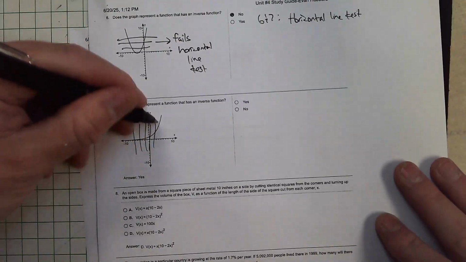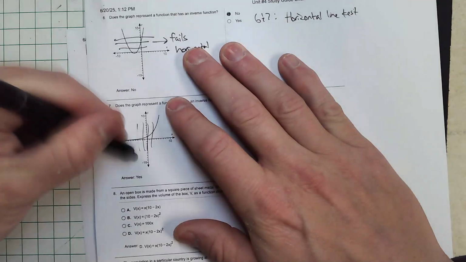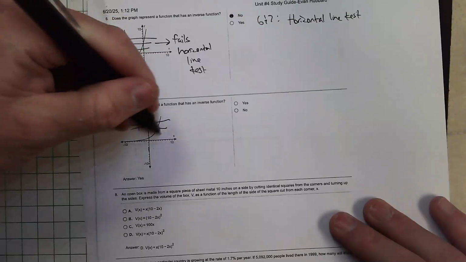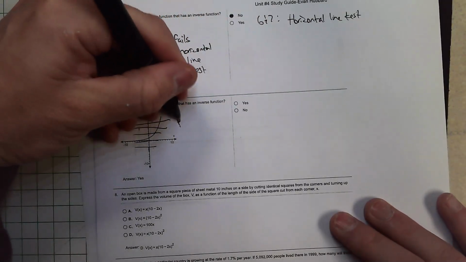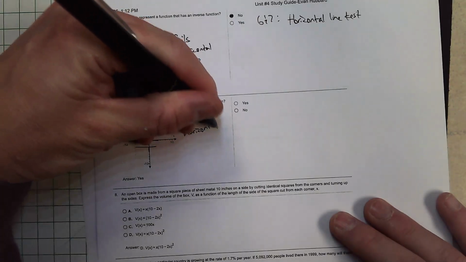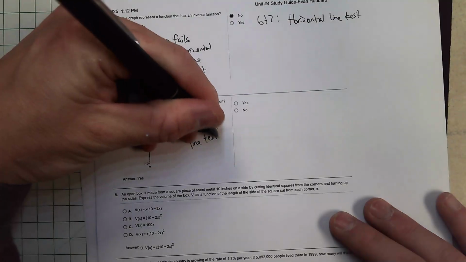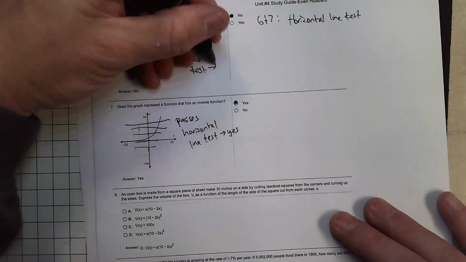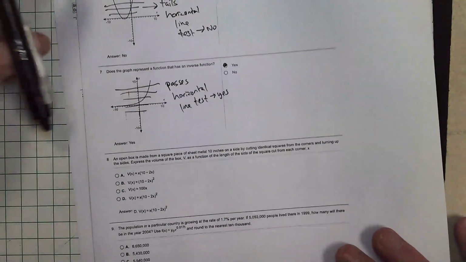This one, whoops, I didn't mean to do vertical line, I'm sorry. This one passes the horizontal line test. I'm used to doing the vertical line test. This one passes the horizontal line test. So this one's no, that one's yes.